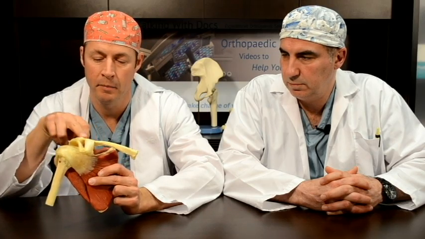So can you grab a model there and show us what the AC joint is? So the AC joint is in the front part of your shoulder, where the A is the acromion, a hooked bony part of your shoulder blade that comes around from the back to the front and then meets your clavicle, or your collarbone. And as that comes across, there's a little joint called your AC joint.